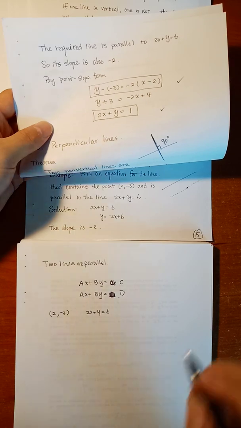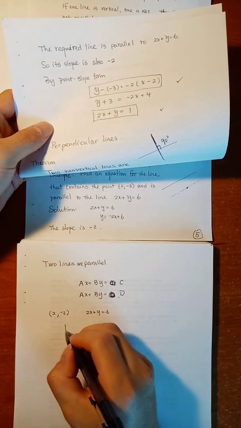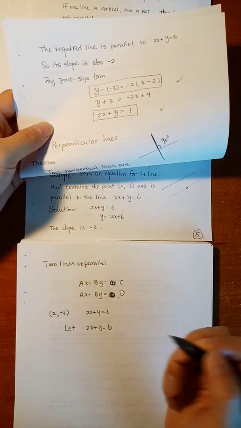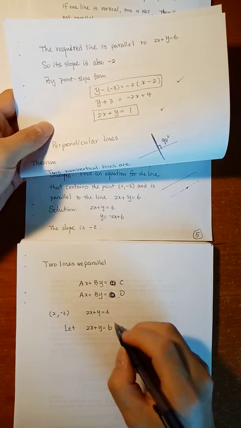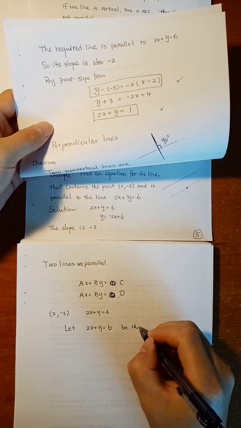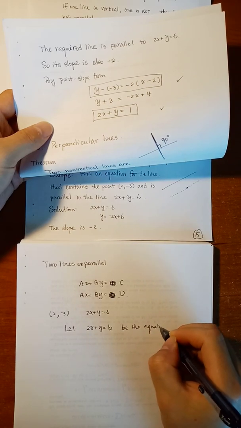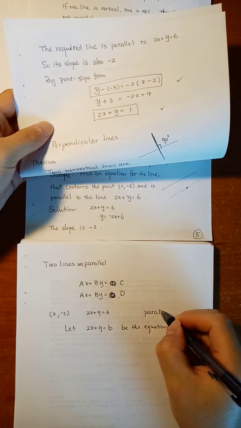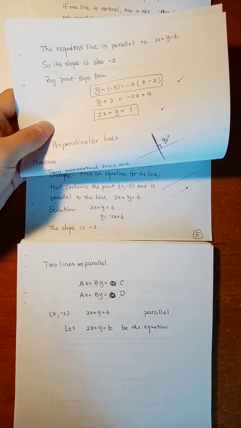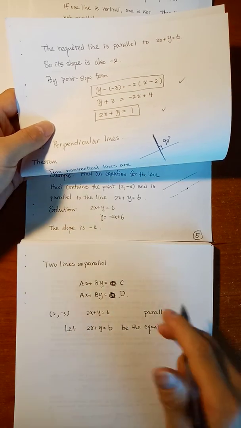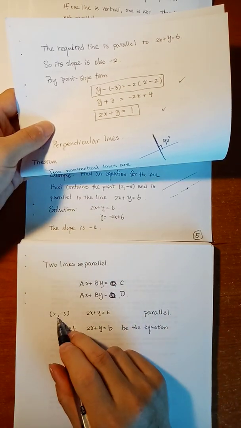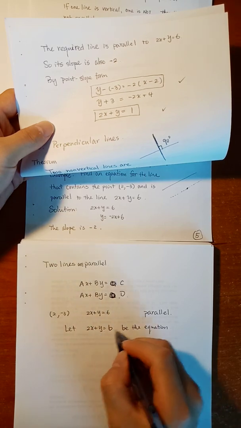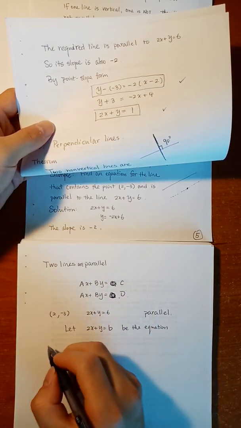Okay, so what's the strategy? You let 2x plus y equal b be the equation of the line. Then this line contains the point, which means x is 2, y is -3, and they satisfy the equation.